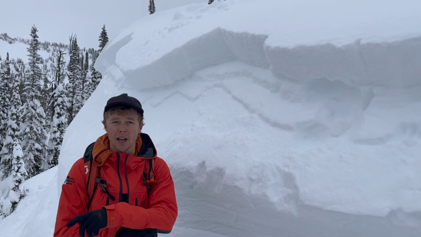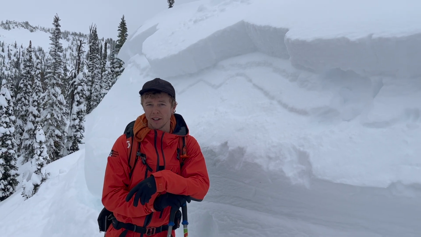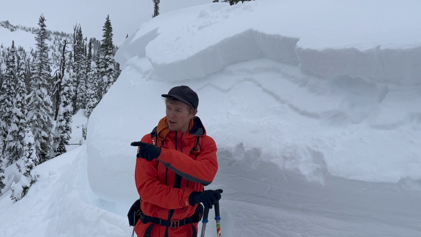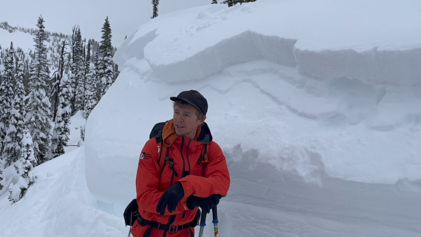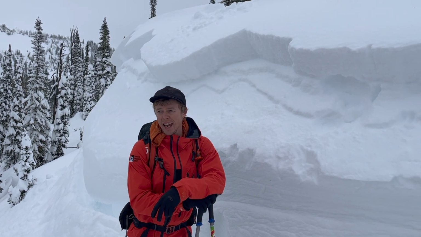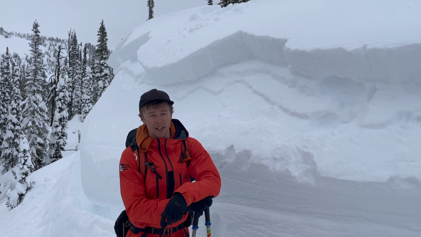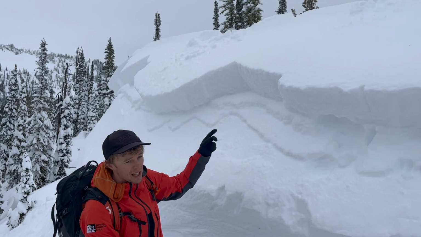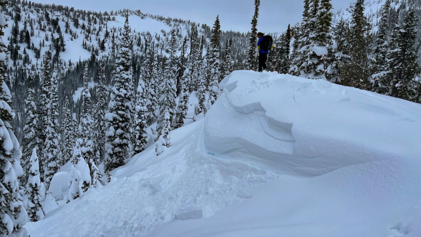But when we dug, we got propagating results on a weak layer of surface hoar buried underneath the new storm snow. We also noticed a natural avalanche on a north-facing slope at middle elevations. And as we climbed up into more wind-affected terrain, we skied up on top of this little wind drift here, gave it a couple stomps, and it released about a 1-foot slab on that same layer.